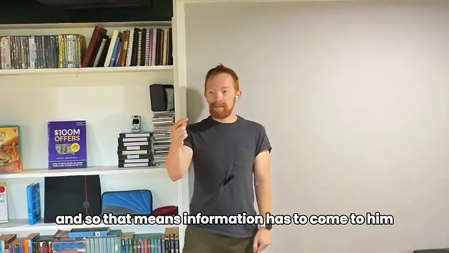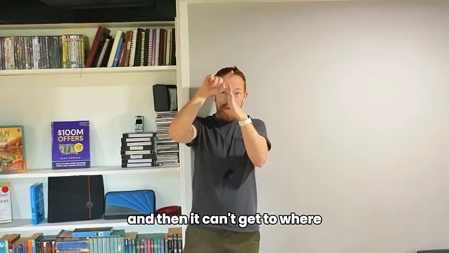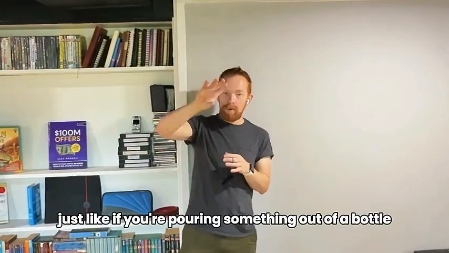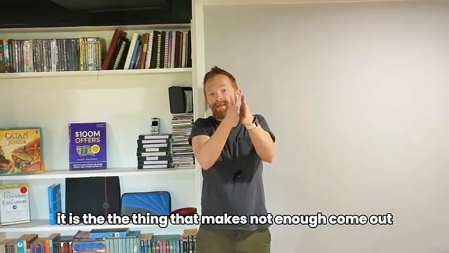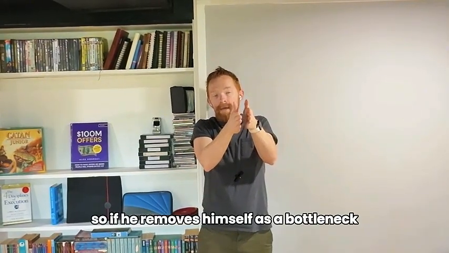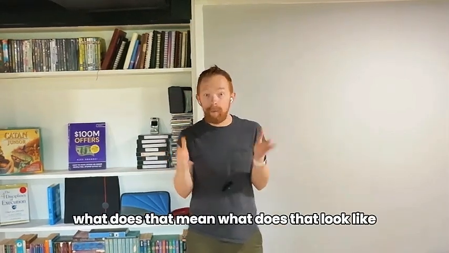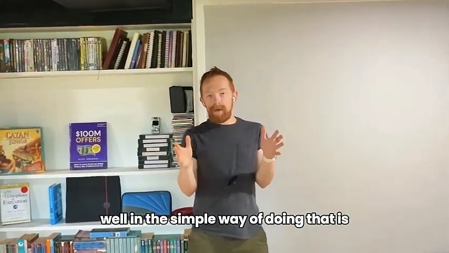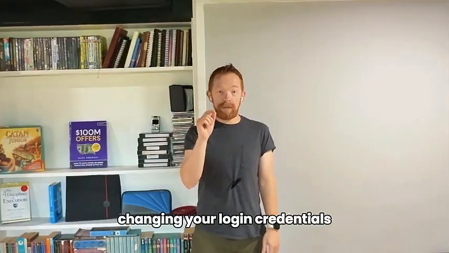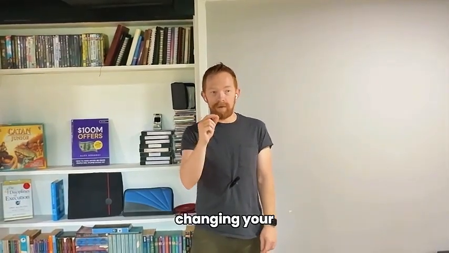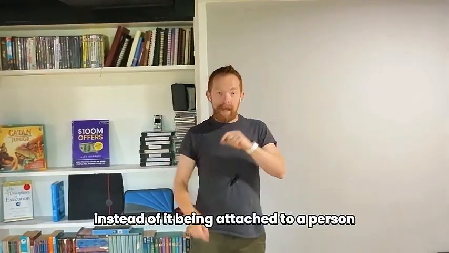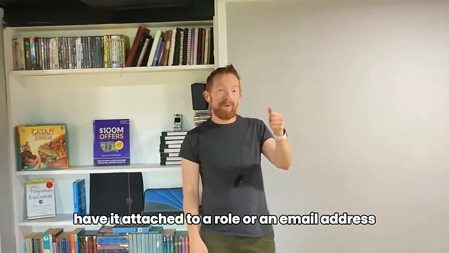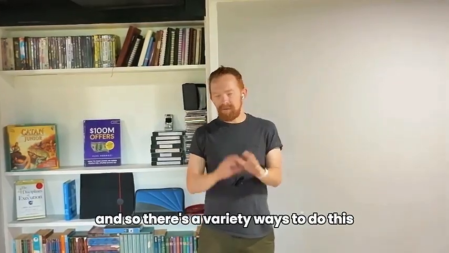And so that means information has to come to him, and then it can't get to where it needs to go. Just like if you're pouring something out of a bottle, it is the thing that makes not enough come out or a lot come out at one time. So if he removes himself as a bottleneck, what does that mean? What does that look like? Well, the simple way of doing that is changing your login credentials, changing the way you set up accounts and all of that. Instead of it being attached to a person, have it attached to a role or an email address. And so there's a variety of ways to do this.